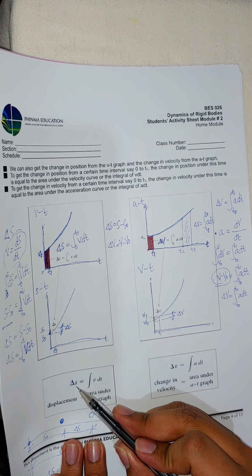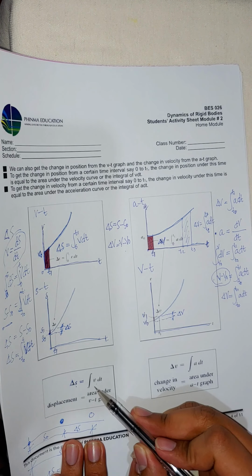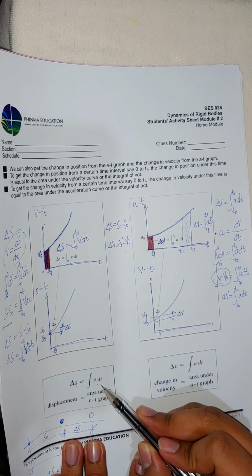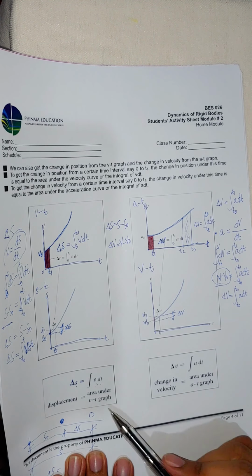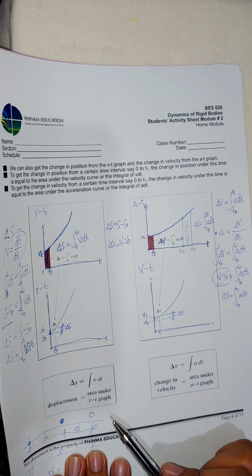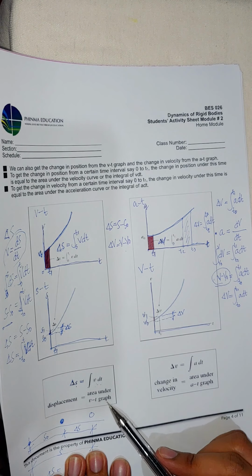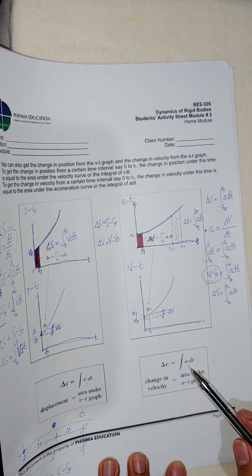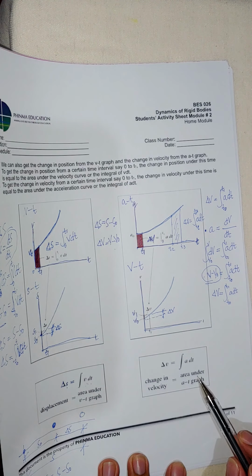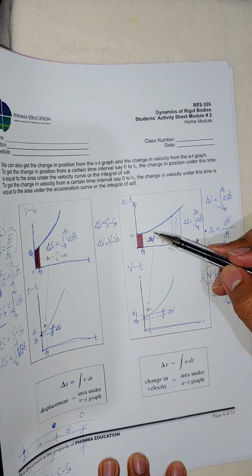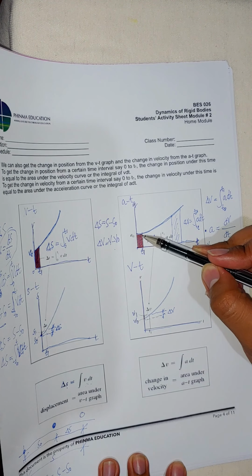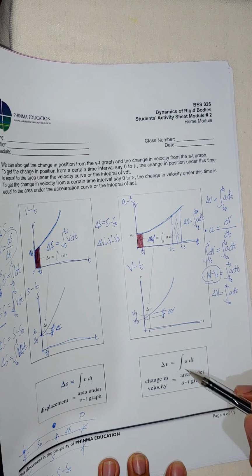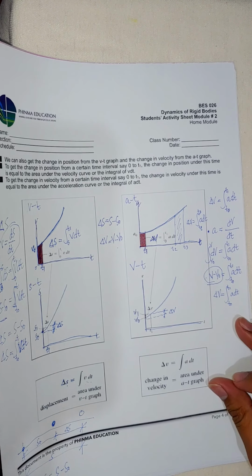Change of position or displacement is just equal to the integral of velocity with respect to time. So this is the area under the velocity versus time graph. And then the change of velocity is just equal to the integral of acceleration with respect to time. So change in velocity is equal to the area under the acceleration versus time graph. So this area is just equal to the integral of acceleration with respect to time.